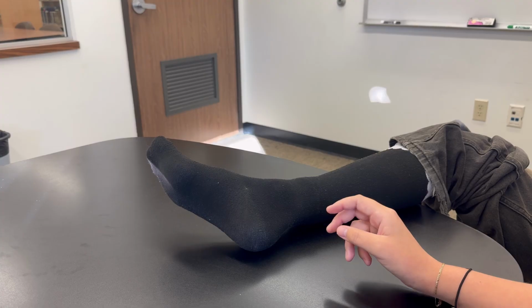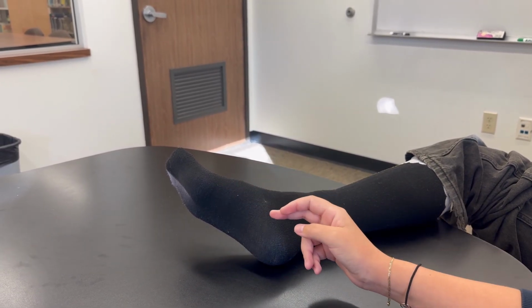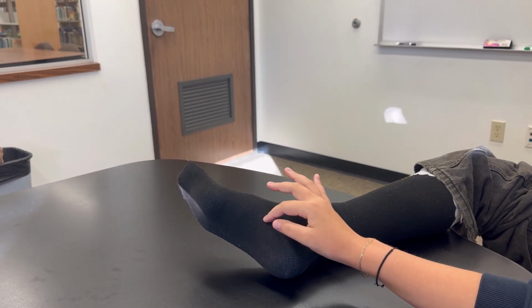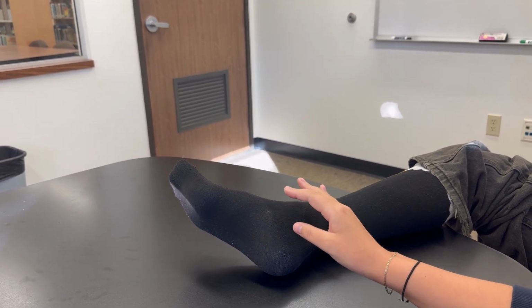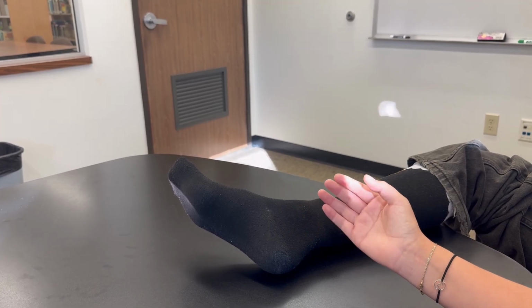Next up is the longitudinal arch of the foot, which is the arch right here. It's on both sides, but this is the medial side. The posterior tibialis is the most powerful stabilizer. As the tendon contracts, it elevates the arch, locking the midfoot and resisting excessive pronation.